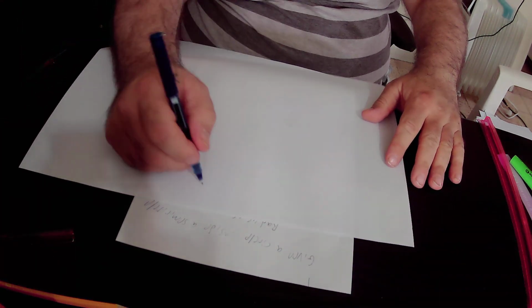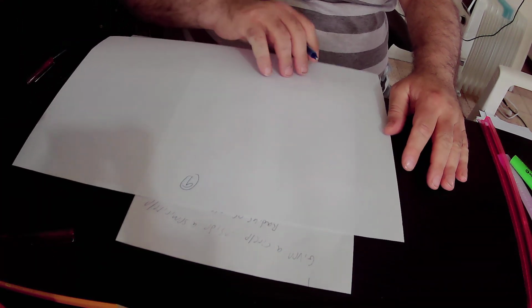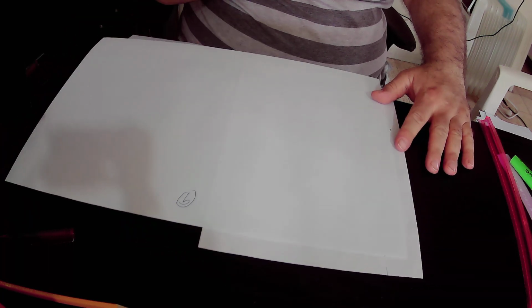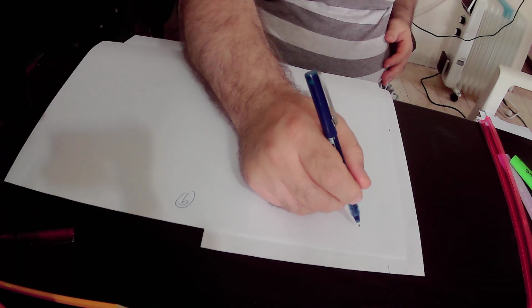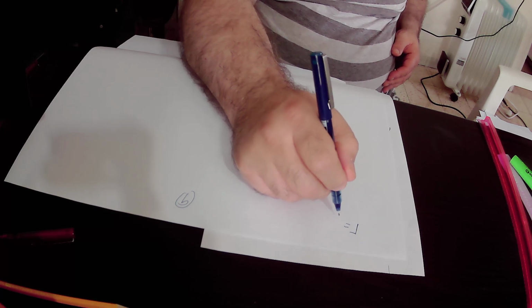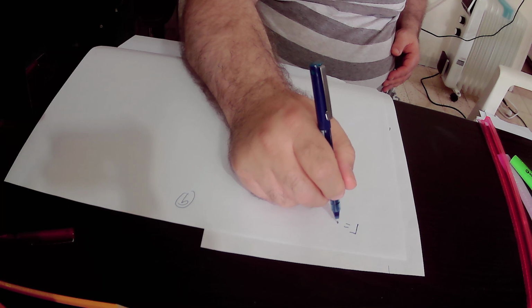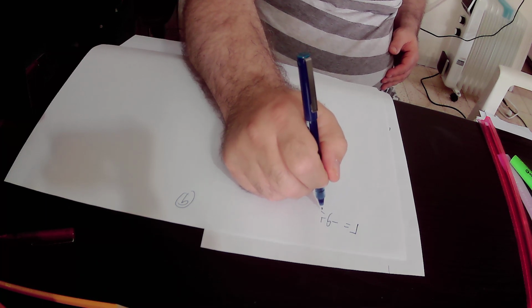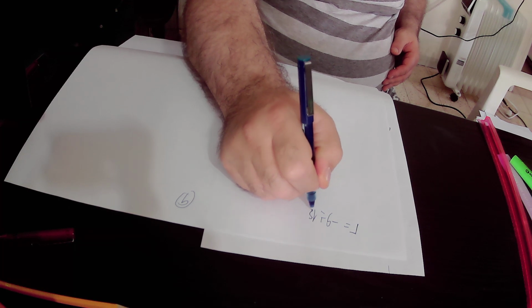So actually we get here that r, the radius of the small circle, equals minus 9 plus minus the square root of 225, which is 15, over 4.